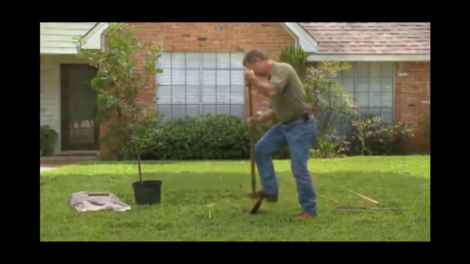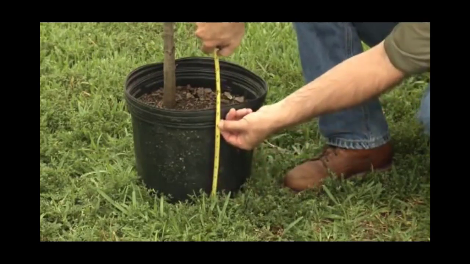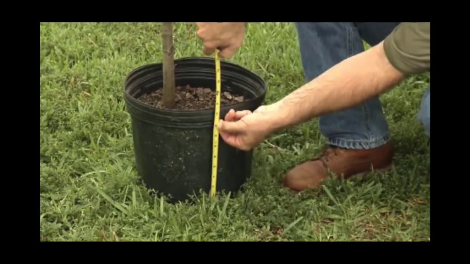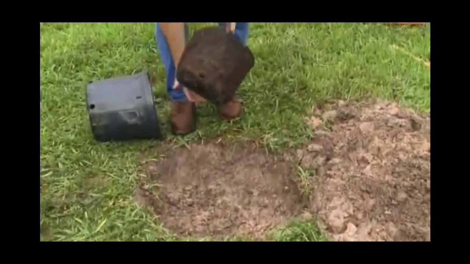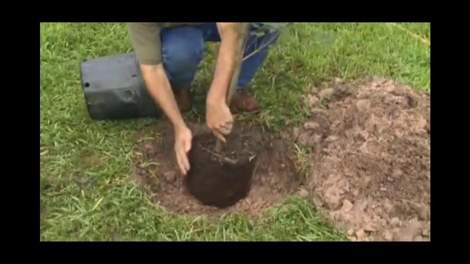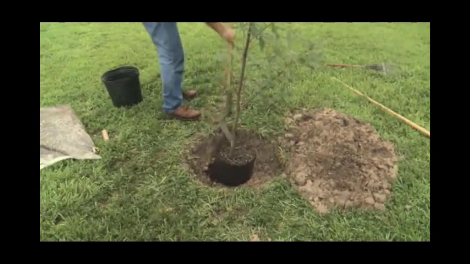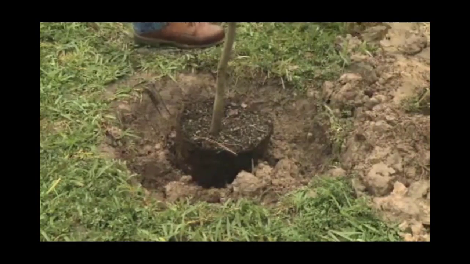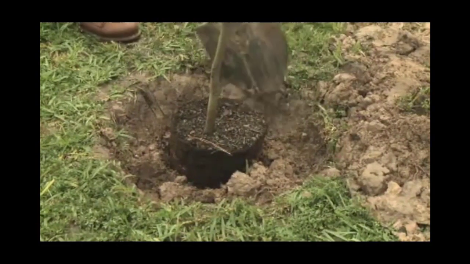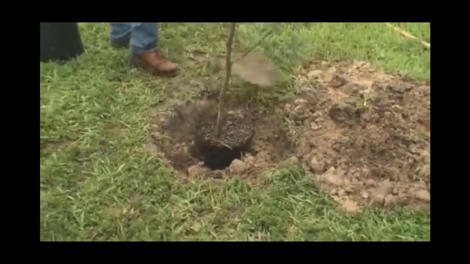To determine the proper depth, simply measure from the root collar or flare to the bottom of the root ball or container. After digging the hole, remove the tree from the container or burlap. Loosen the roots and remove the nursery stake if there is one. Set the tree in the hole with the root collar slightly above the soil level. Once the tree is set, fill around the root ball with soil from the hole.